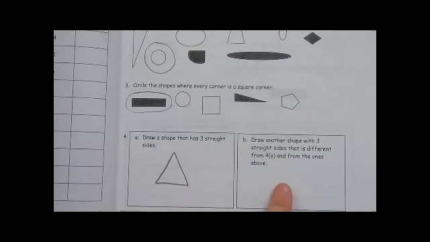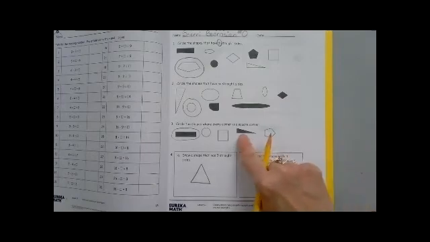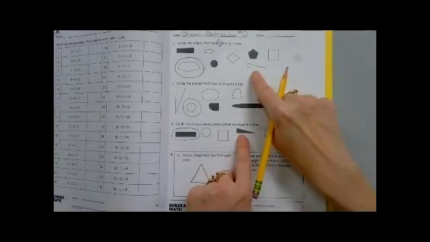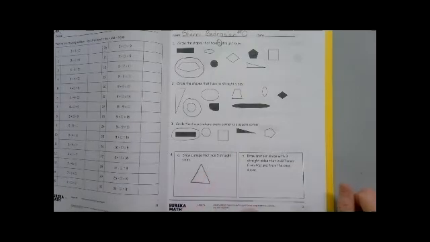So draw another shape with 3 straight sides that is different from 4A and from the ones above. Okay, so if you look at the ones above, you want to draw a different one than the triangles that you see above. Look at, there's a triangle. There's a triangle. So you don't want to draw these ones. Okay, draw a different one that has 3 straight sides that's different from 4A. This is 4A and the ones above. Go ahead and finish 4B now.